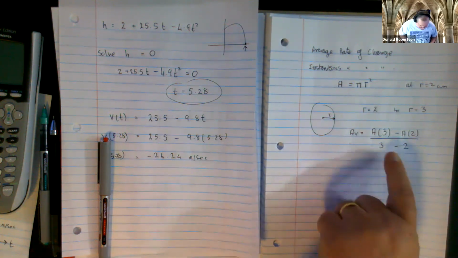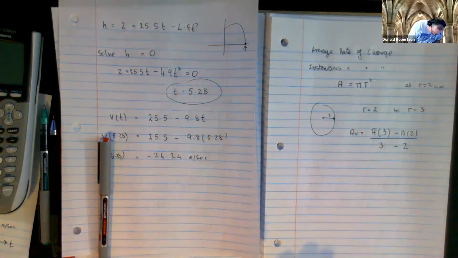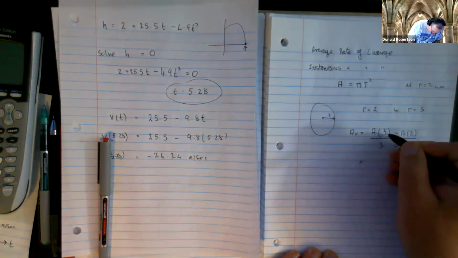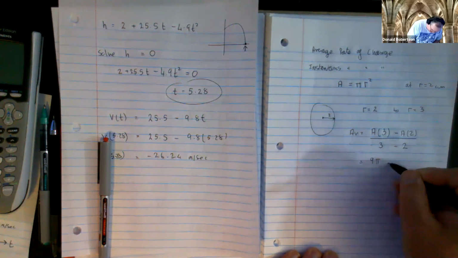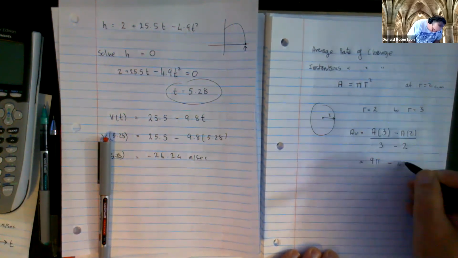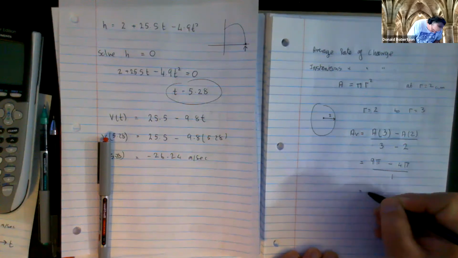It's the same formula. Now, if you find the area when the radius is 3, you get pi times 3 squared, that's 9 pi. This is 4 pi. This is 1. And the answer is 5 pi.